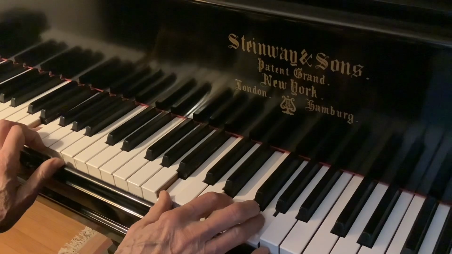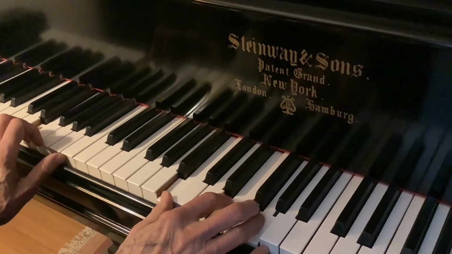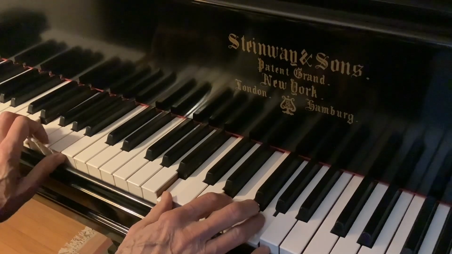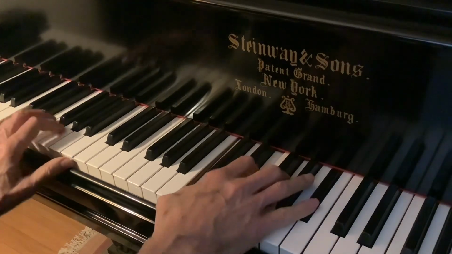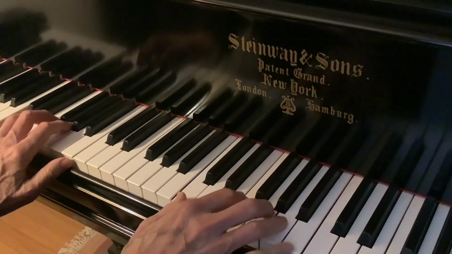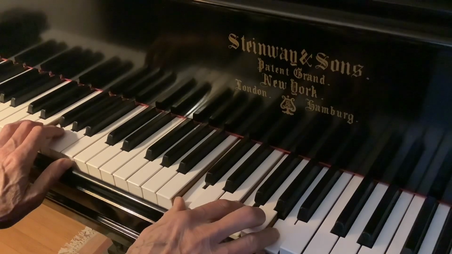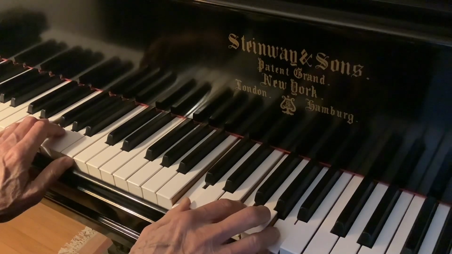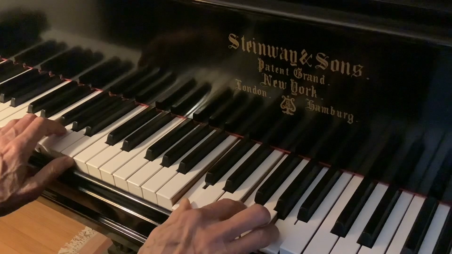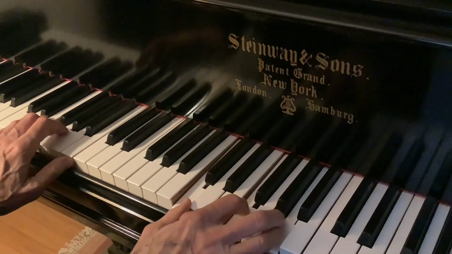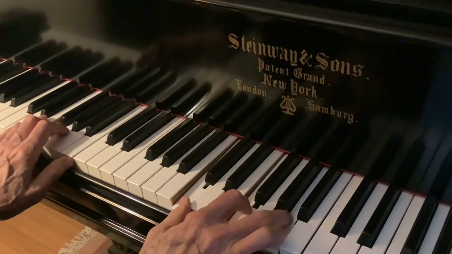Now I want to go to F, and the 5 chord of F is C seventh. And that brings me to F. Now I want to go to G, which is the 5 chord in the key of C, but we take its 5 chord, which is a D seventh.